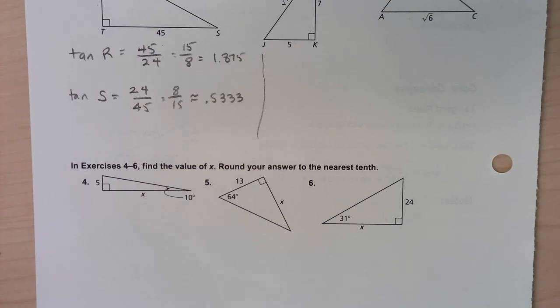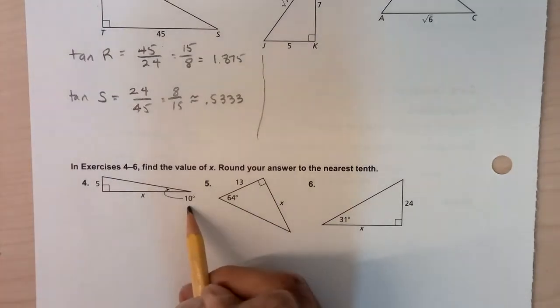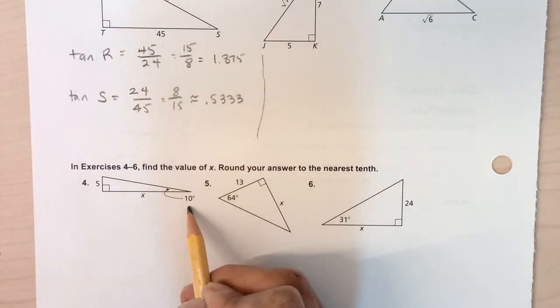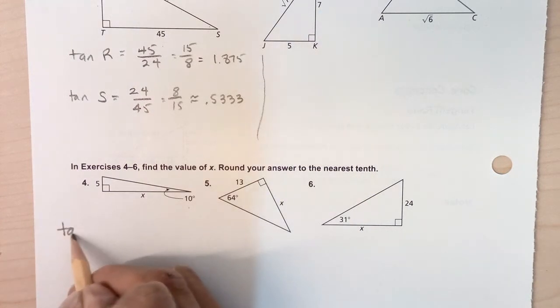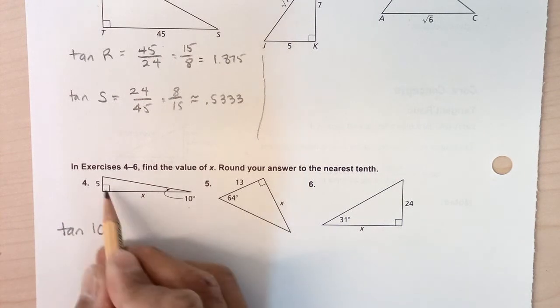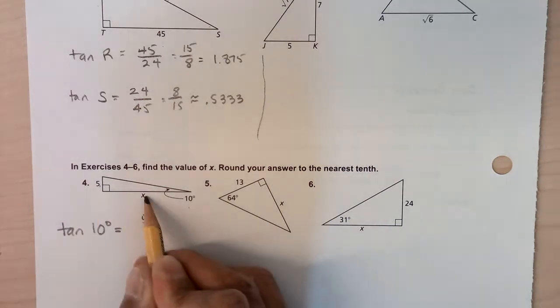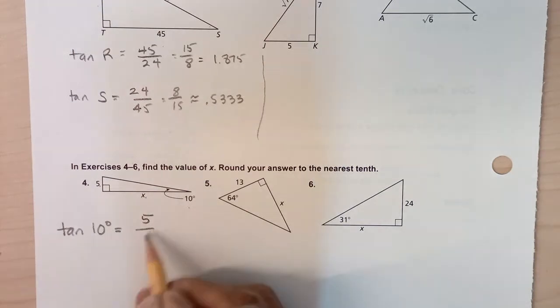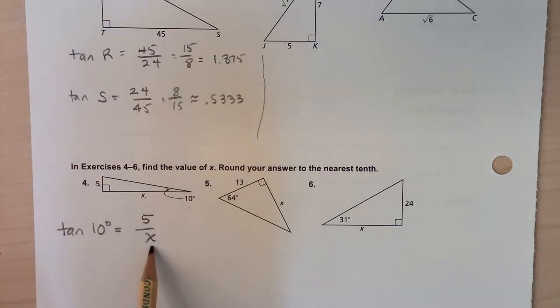Next, I want to go over some examples where we're given an angle. It says find the value of x, round your answer to the nearest tenth. So here's the only thing that we've gone over so far, tangent. So you really should be using the tangent in order to find the value of x in this case. 10 degrees, that's an acute angle of the right triangle. That's what you take the tangent of. So the tangent of 10 degrees is equal to the side opposite 10 degrees, which is 5, over the side adjacent to 10 degrees, that's not the hypotenuse, which is x. So I could solve this for x.